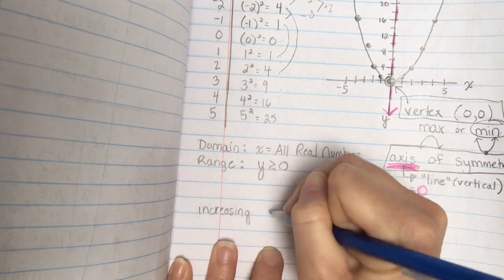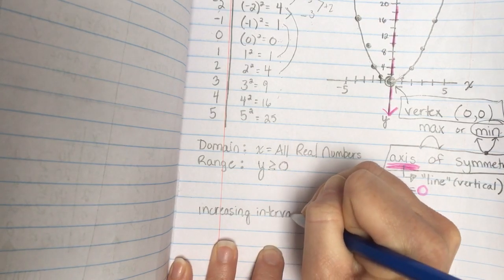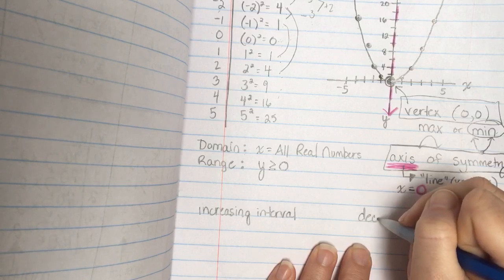Increasing interval, and then decreasing interval.